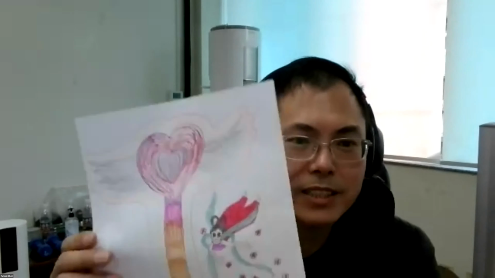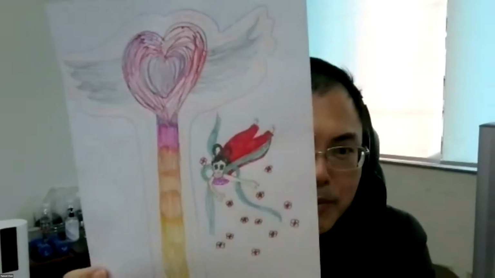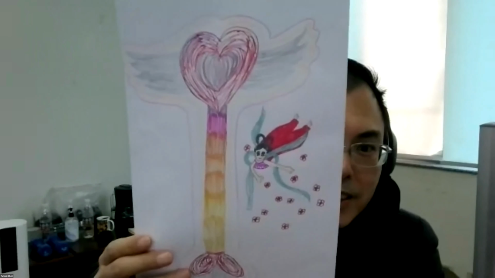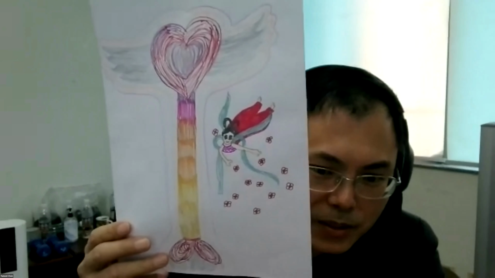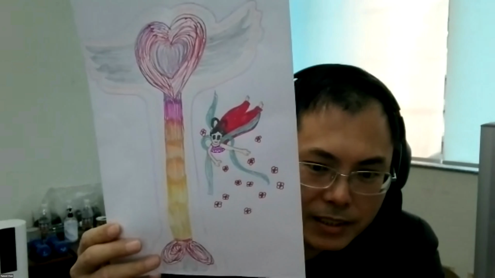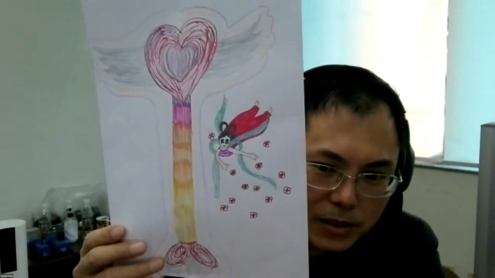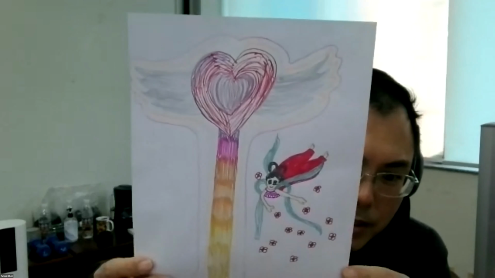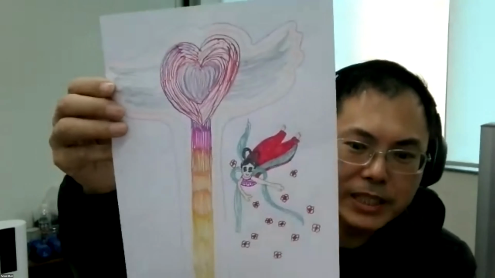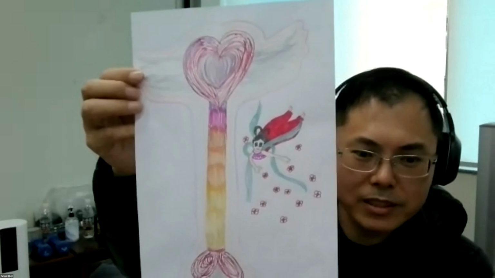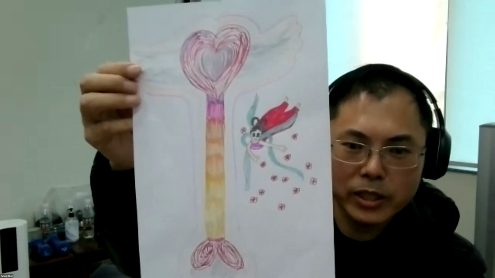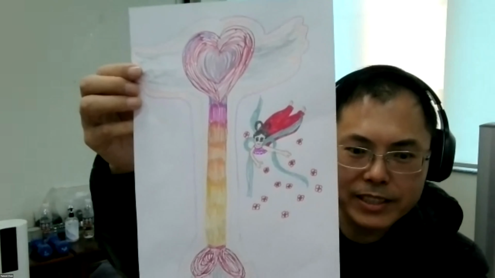If there are no questions, I also want to show a picture. It's very interesting. Maybe we can see a girl flying to the sky. But this was drawn by my daughter. I asked, is it a tree or heaven?